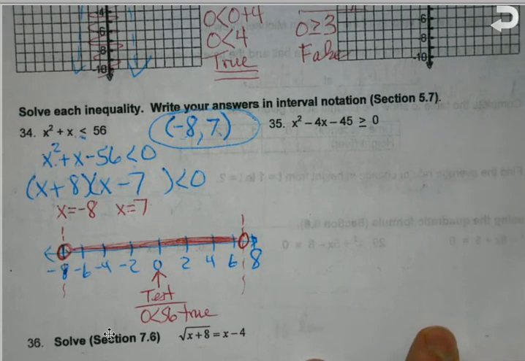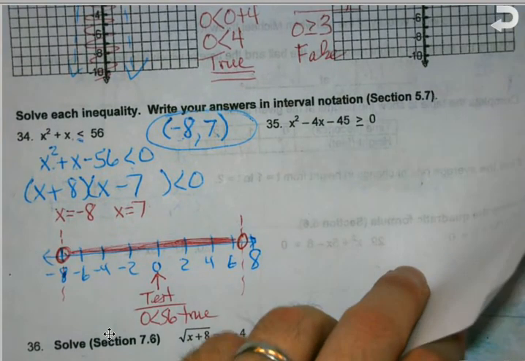But that's our thing there. Just make your line, or again, you can graph like 32 and 33. So let's flip back over here.